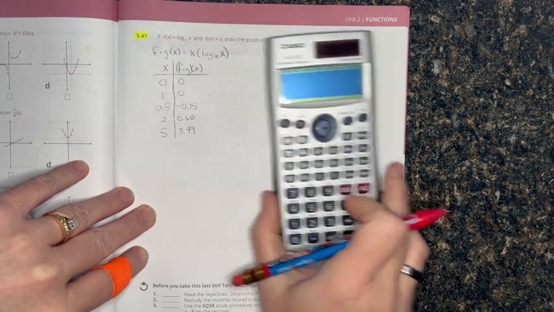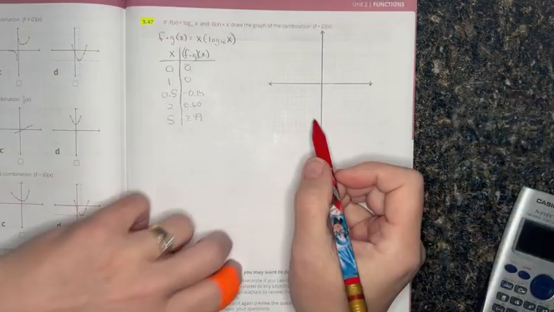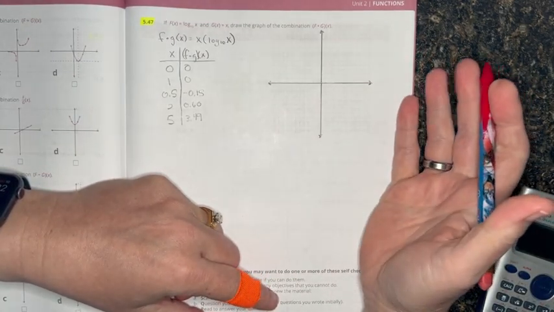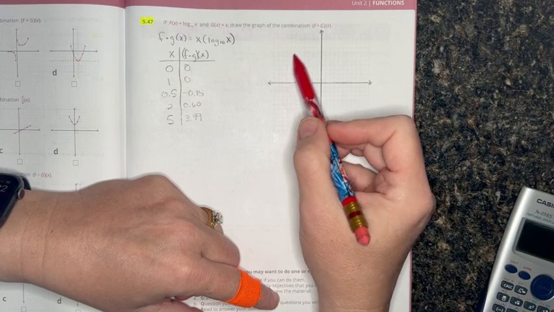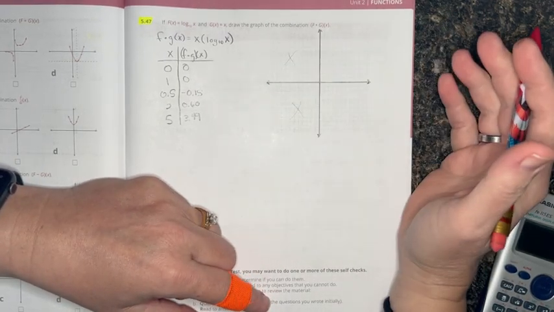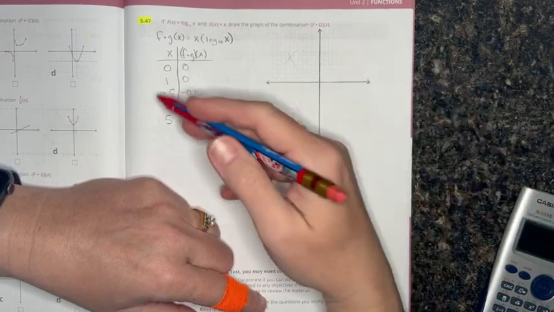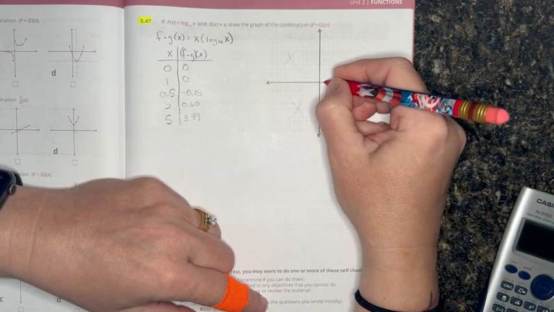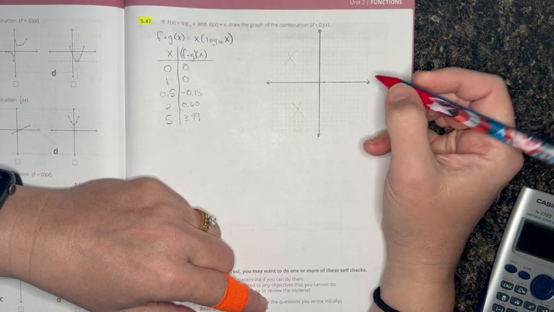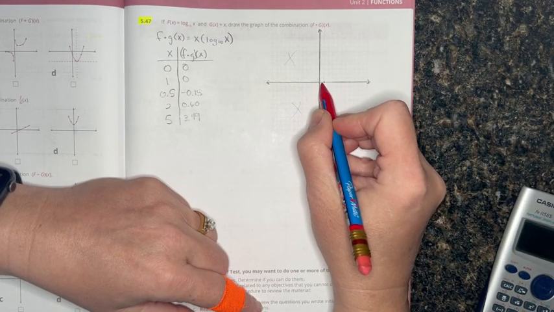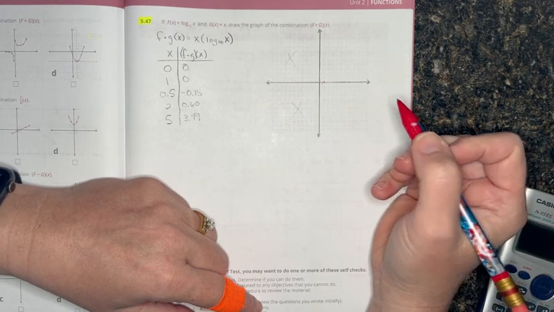Let's go ahead and graph these points. Now, if we were graphing a bunch of points, we could have moved our origin over because we know we're not going into either one of these regions, but that's fine. We're only graphing a few points. So we're starting at 0, 0, and we know at 1, we're also at 0. But in between, we're at a negative 0.15, so it does dip down a little bit.